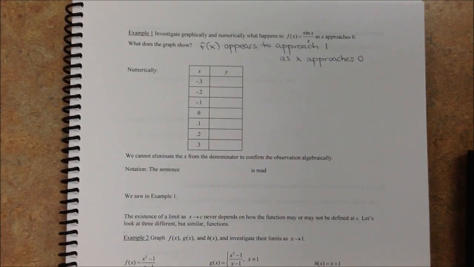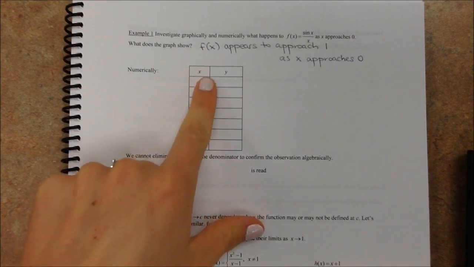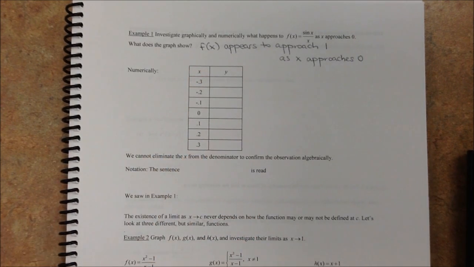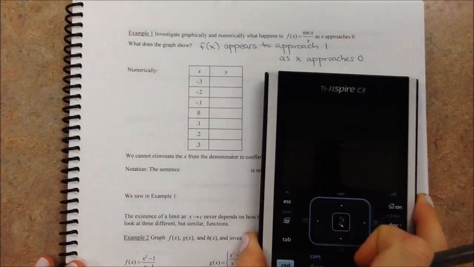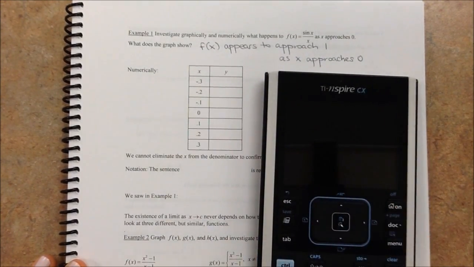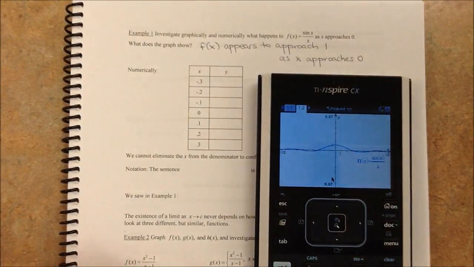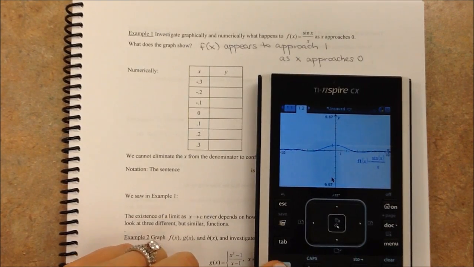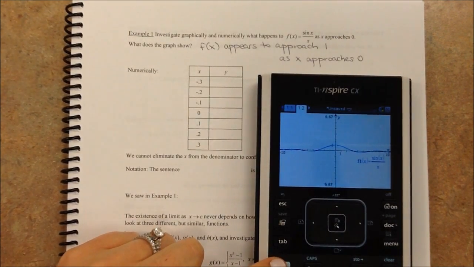Okay, so f of x appears to approach 1 as x approaches 0. Now we are going to investigate this numerically, which means by making a table. If you are on the Inspire, we've got a couple steps that we need to take here. First, hit the Control button and then the letter T. That is a shortcut that opens up a table.